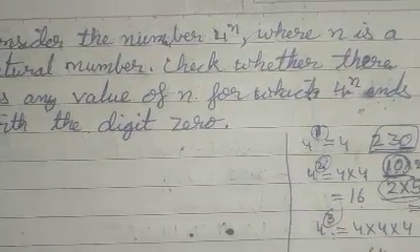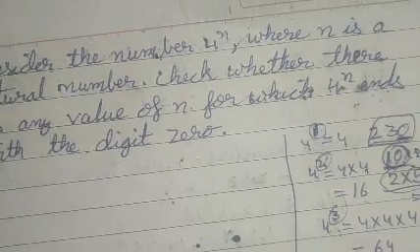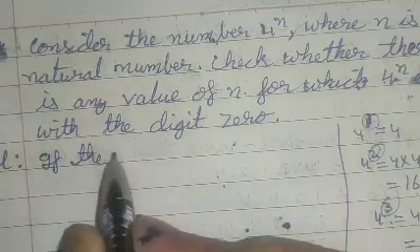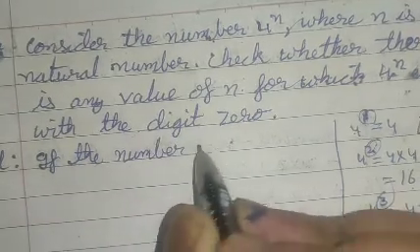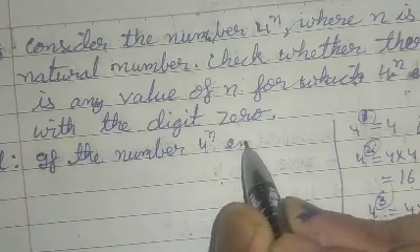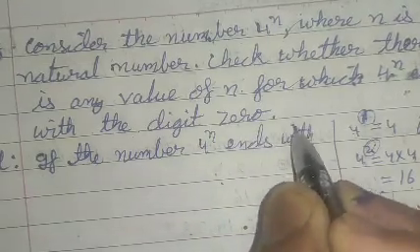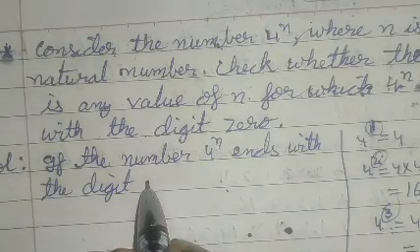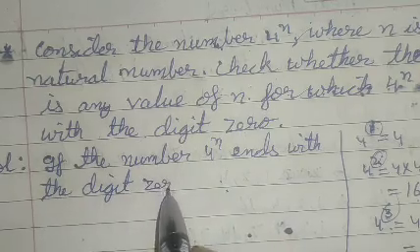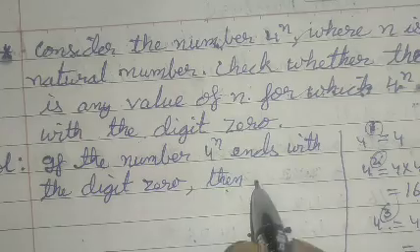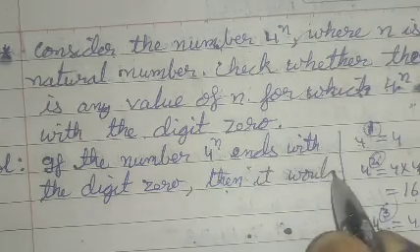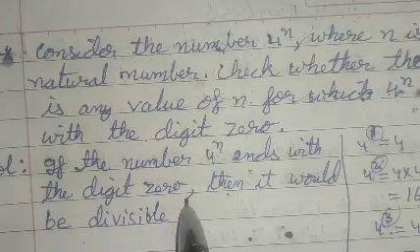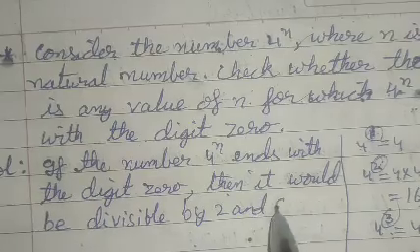For this we will write a statement. If the number 4 raised to power n ends with the digit 0, then it would be divisible by 2 and 5.